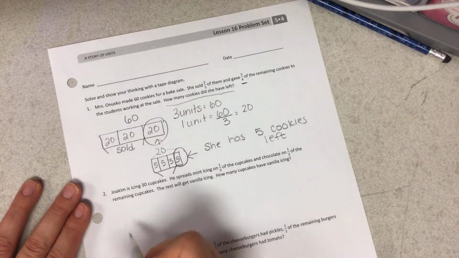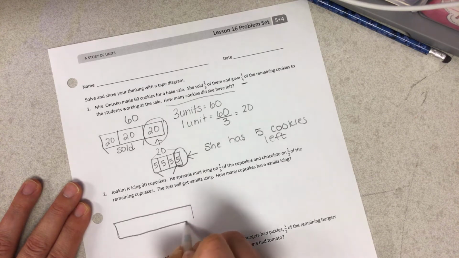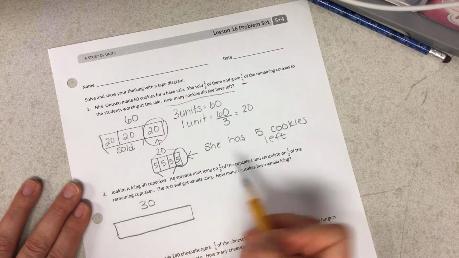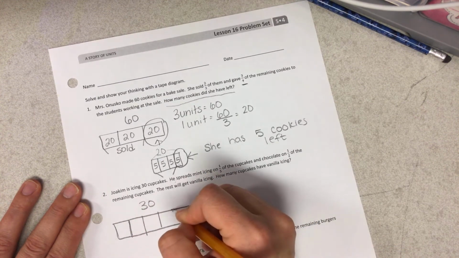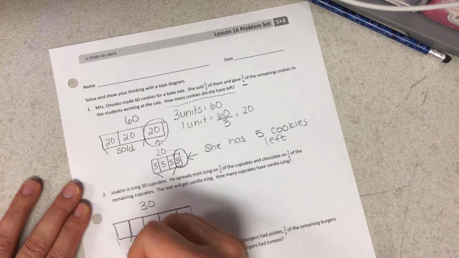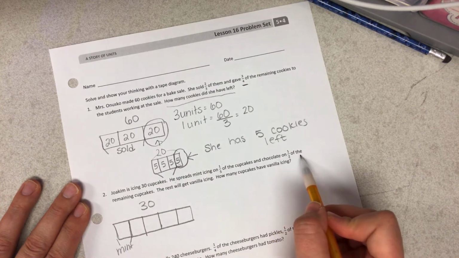So let's go ahead and do this one. It says Joachim is icing 30 cupcakes. So here are his 30 cupcakes. And it says he spreads mint icing on 1/5. So I know I'm going to show 1/5. So 1, 2, 3, 4, and 5. Okay. And he puts mint. So this is the mint icing. Okay. And then he puts chocolate on.